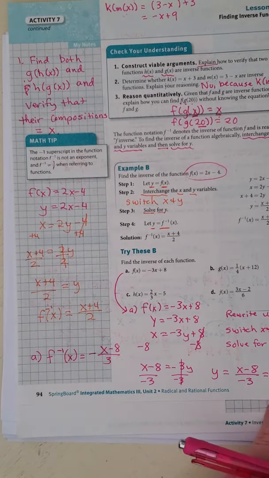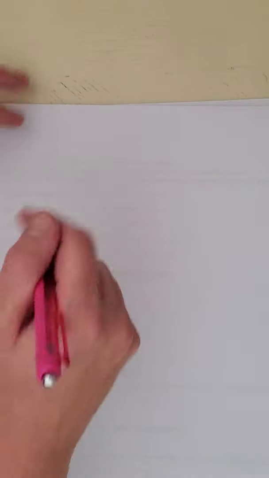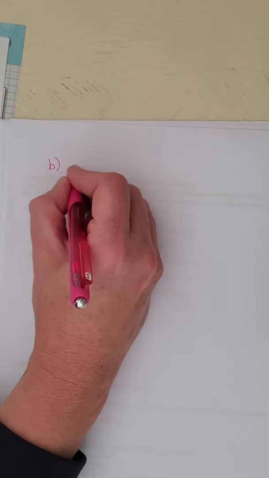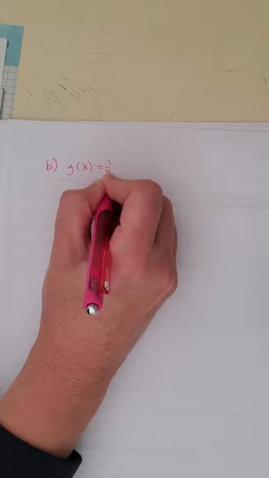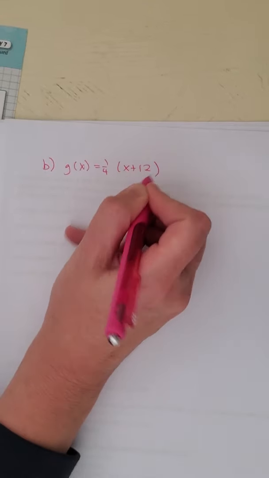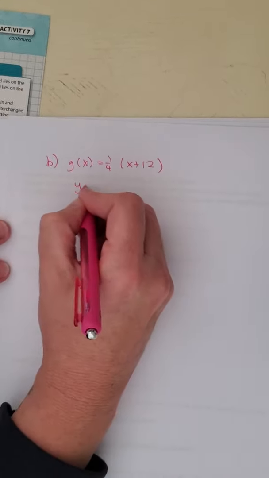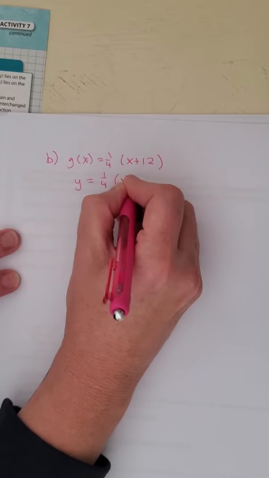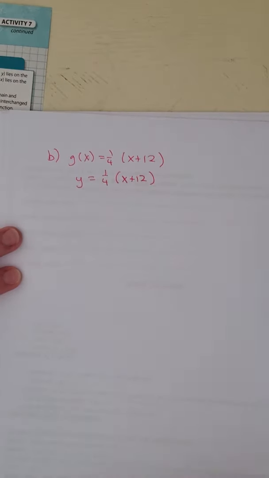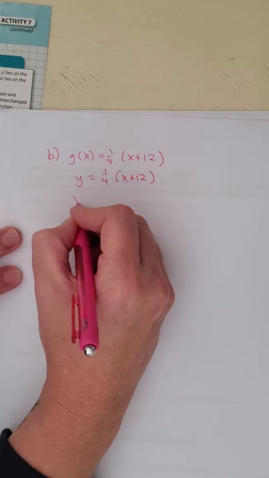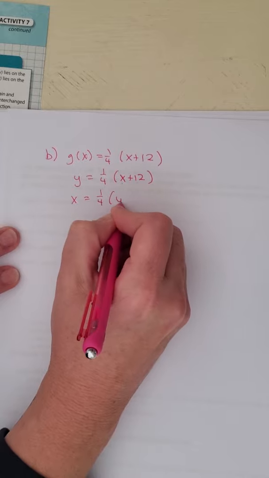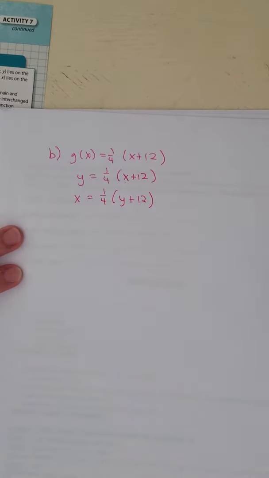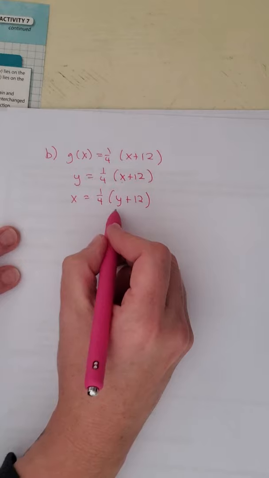All right, let's try the next ones. I'll do those on a separate sheet of paper. So for B, g of x equals 1/4 x plus 12. So first I'll rewrite using y. Next I will switch x and y. Then I'll start to solve for y.